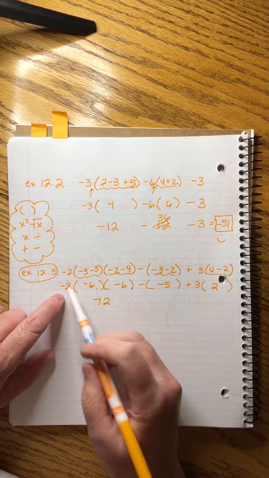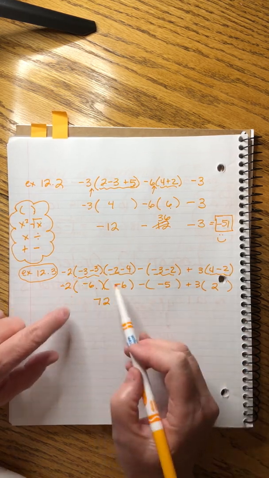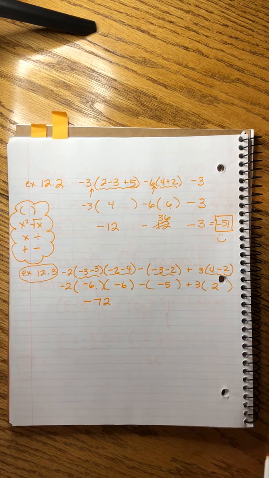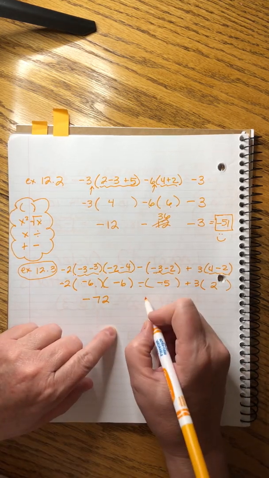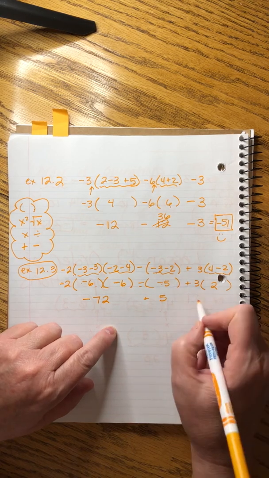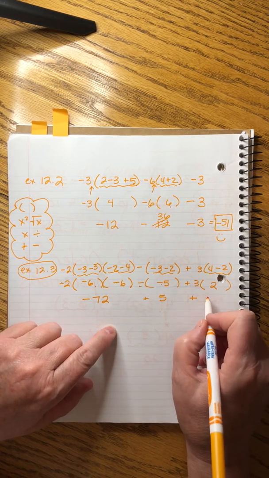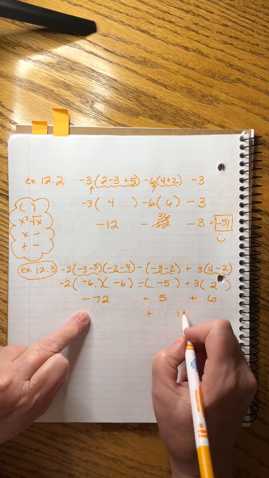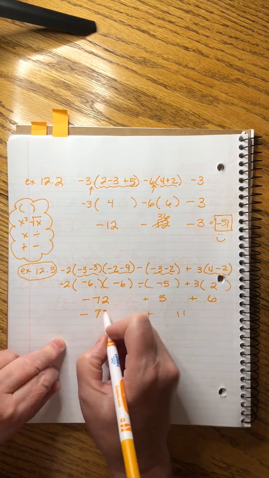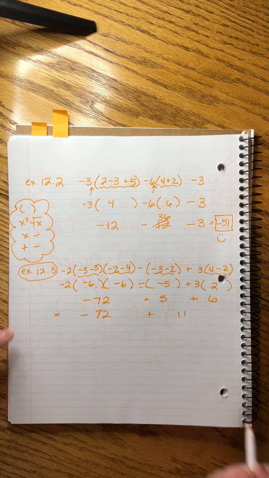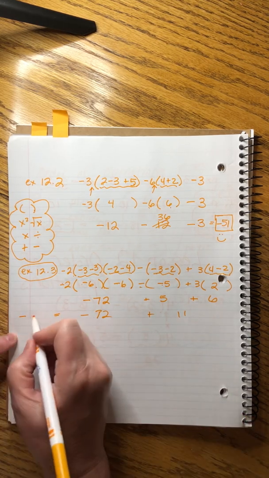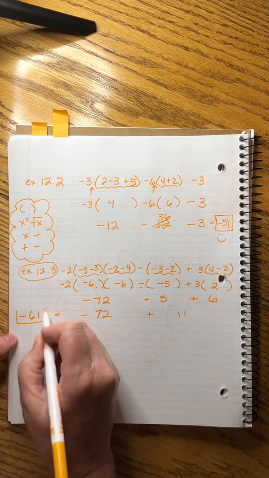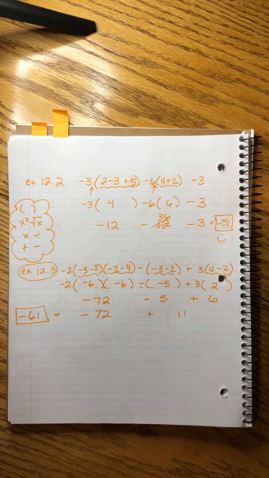And let's check out the minus signs. 1, 2, 3, 2 of them make a positive. There's 1 left over. Minus a minus 5, that means plus 5, and then plus 6. So this makes plus 11, and this makes minus 72. I'll write my answer this way because I have more room. That would be minus 61. That's right.